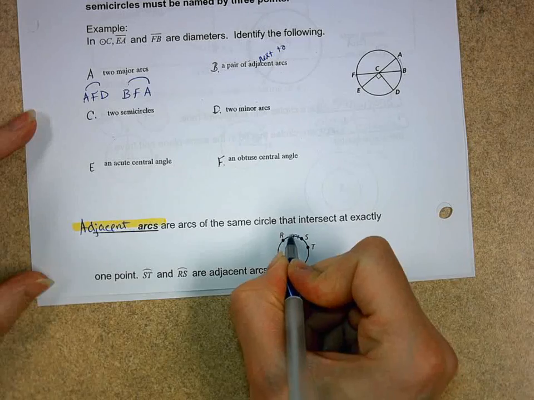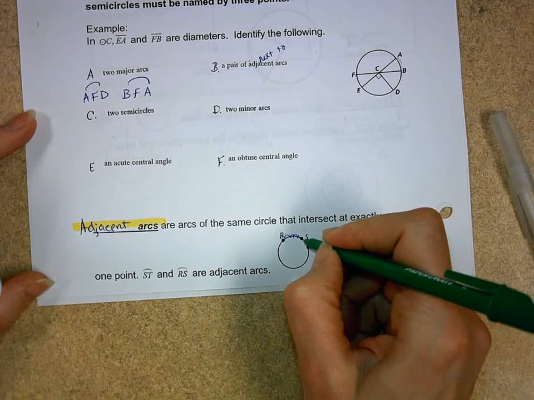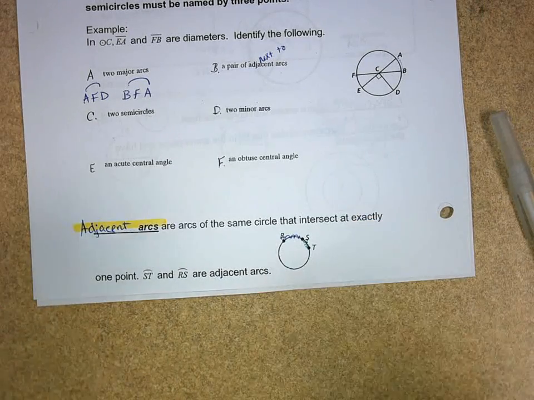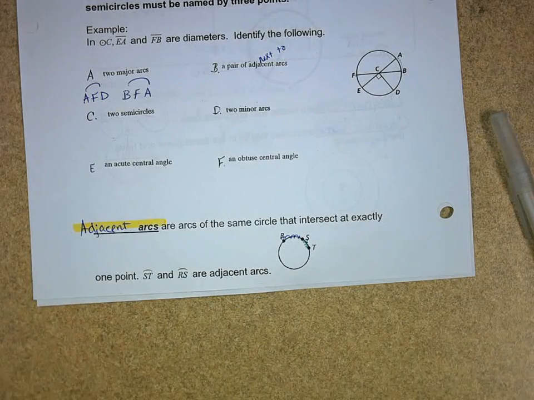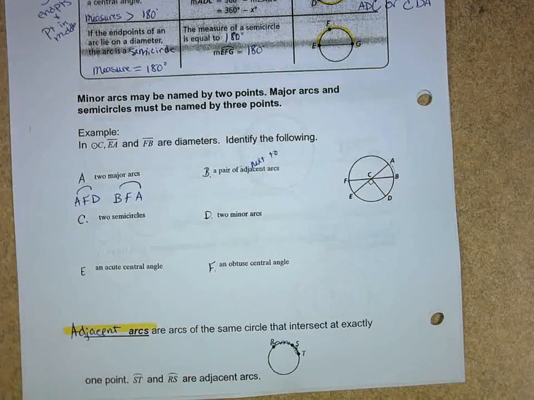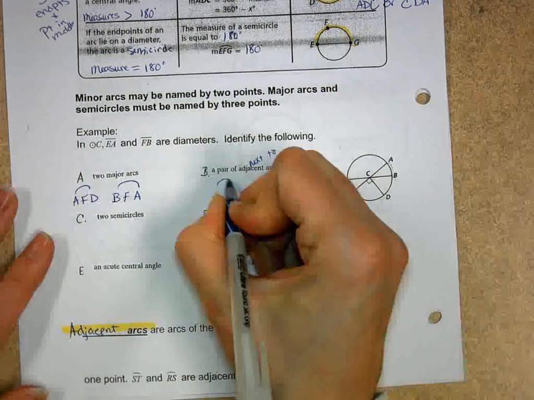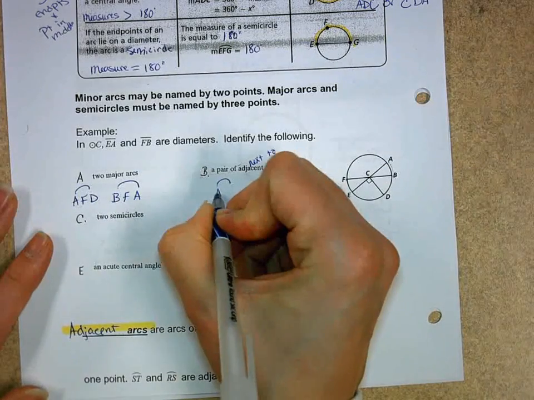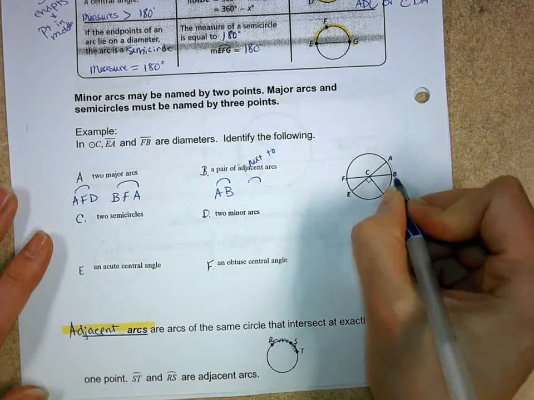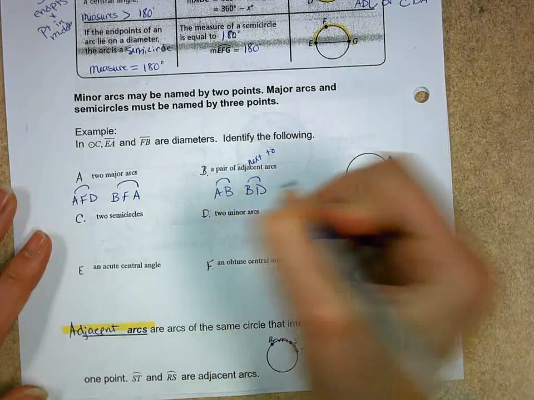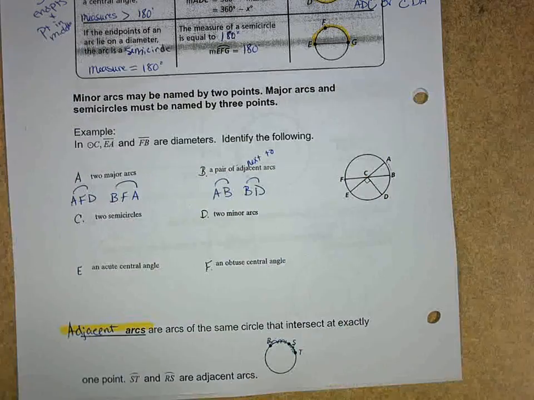These two arcs right here, this arc and arc ST, would be considered adjacent arcs because they share endpoint S, but that's it. There's nothing else that they have. So I need to have two arcs that have a point in common, but nothing else. An easy one to name for there would be like arc AB and arc BD. Those would be two very easy ones to do.